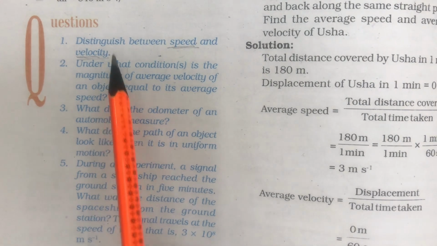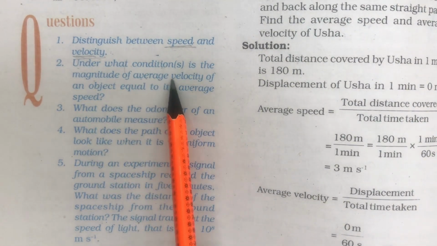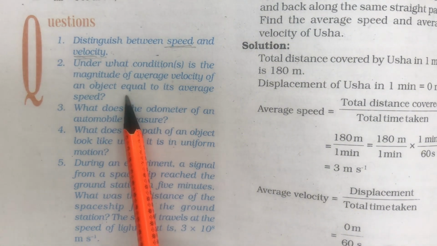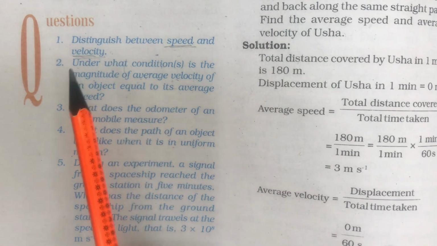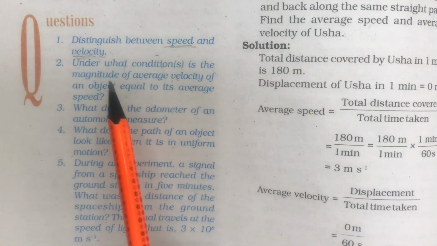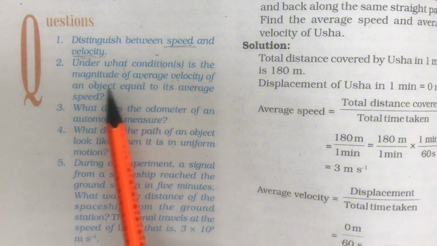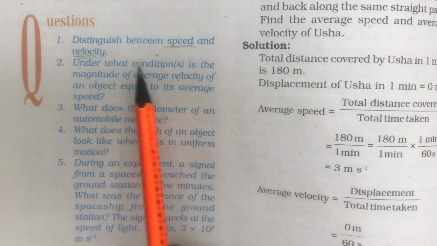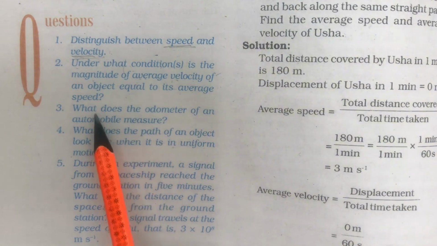So the second question is, under what condition is the magnitude of average velocity of an object equal to its average speed? So average velocity is equal to average speed when the total distance and total displacement are the same. Average speed is what? Total distance by total time, no? So when the total distance is equal to total displacement, then average speed and average velocity will be the same.